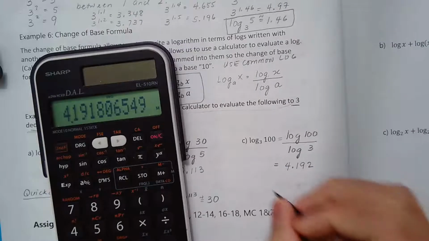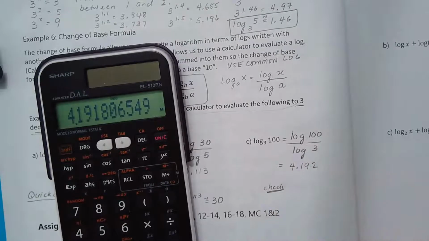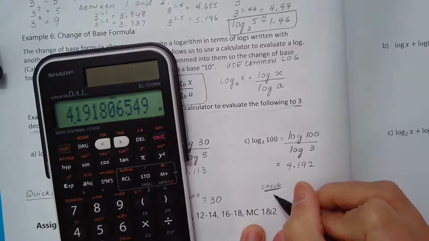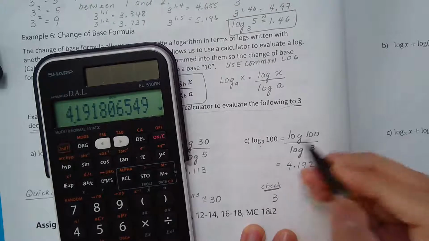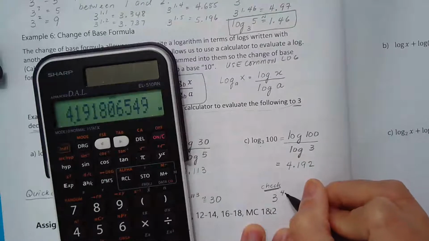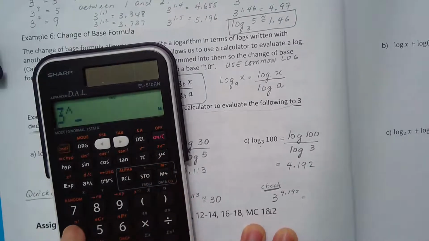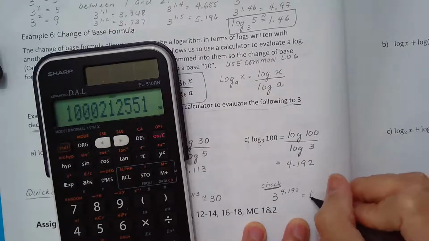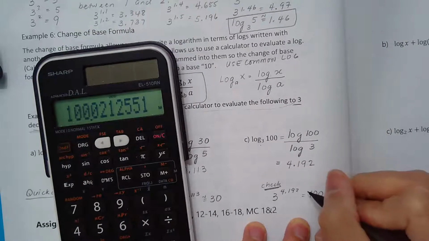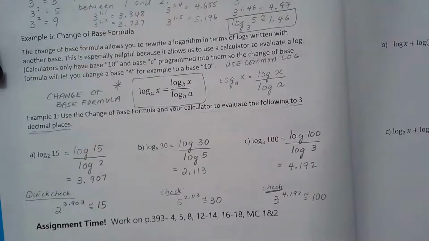I know they didn't say check it, but just to verify your answer is correct, let's see if this even makes sense. So what exponent do I apply to 3 to get 100? It's saying it's 4.192. So 3 to the exponent 4.192 is going to get me approximately 100. Okay, so there goes our lesson. It's a really, really short one.